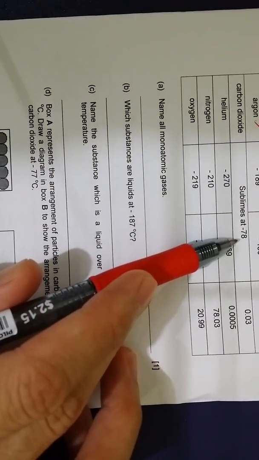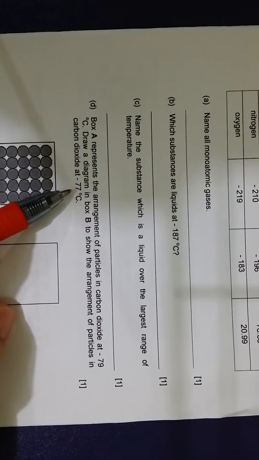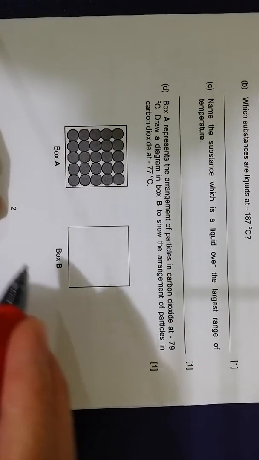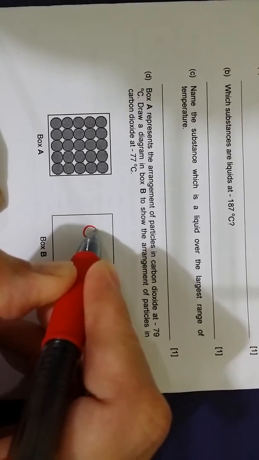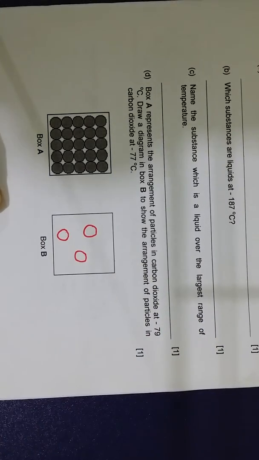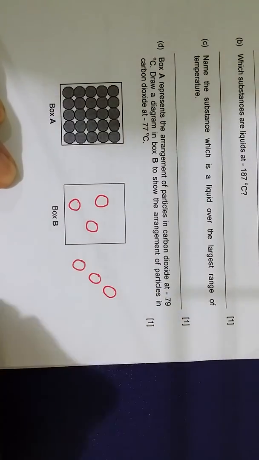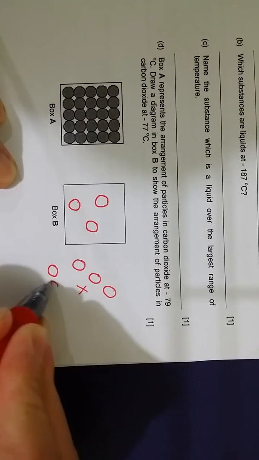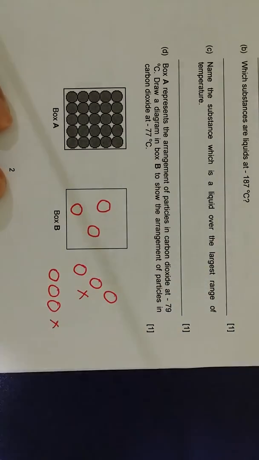It is like this. And negative 77 degrees Celsius is above negative 78 degrees Celsius, so it would have become a gas. So at negative 77, carbon dioxide is a gas. For the particle model diagram of gases, always remember, only draw 3 particles. And the 3 particles should not be in a regular arrangement, meaning that you cannot draw the 3 particles like that. It is wrong. Also cannot draw the 3 particles like this. It is wrong. So the 3 particles must be in an irregular arrangement like this.